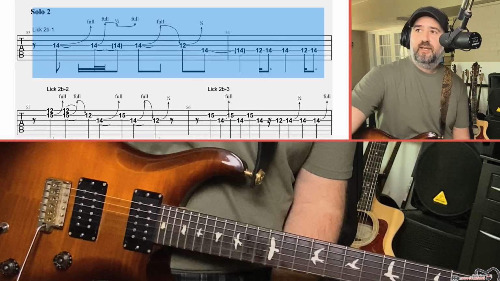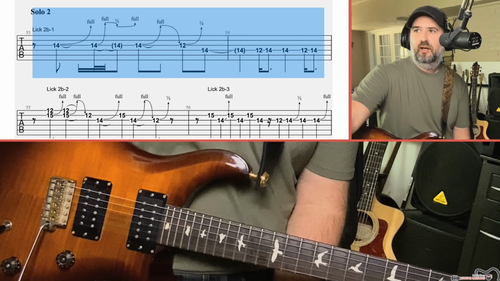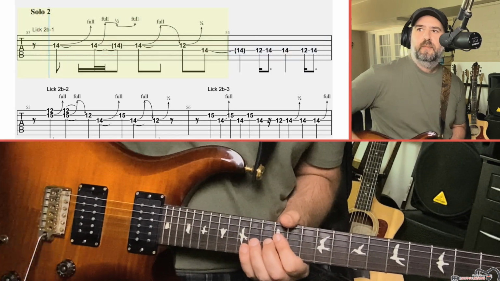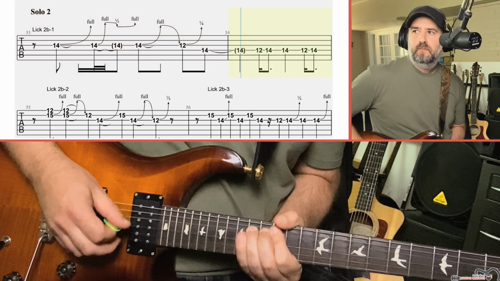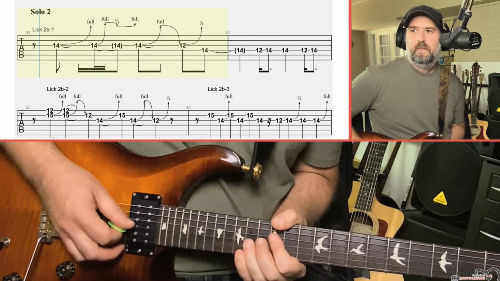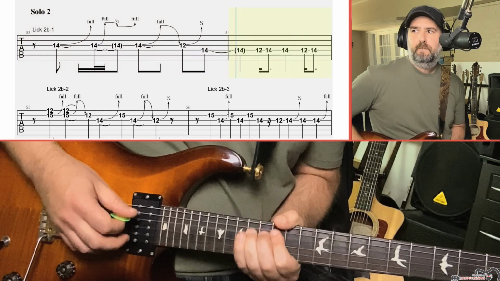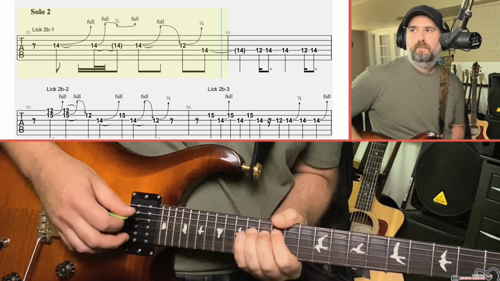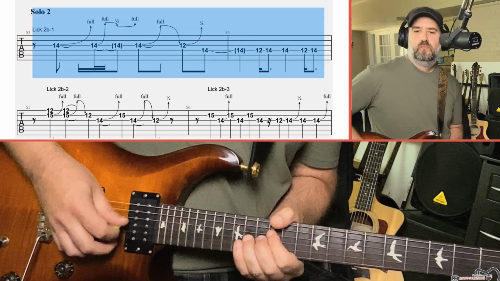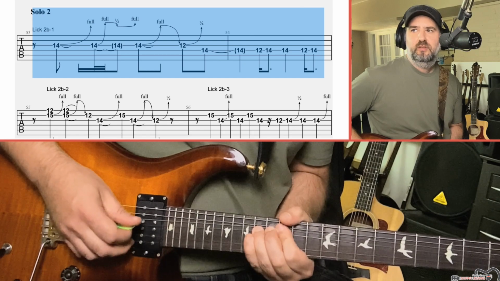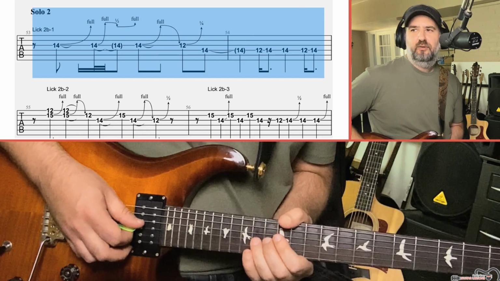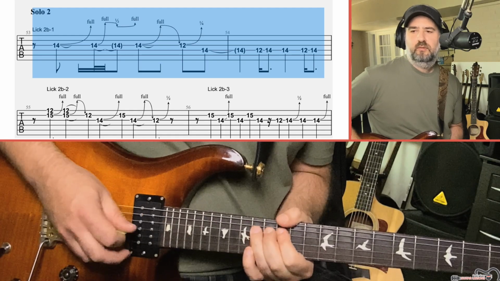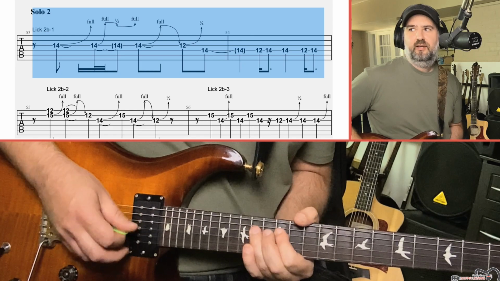All right, and then the second guitar, the overdub, the lick is a little bit longer. It sounds like this. I'm going to try to play along with it so you can really make it out and hear it. Just bends on 14 of the G string. Play around with how deep they go. And then D string stuff. Da, da, da, da, da.